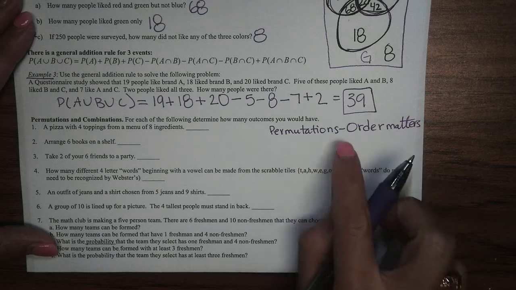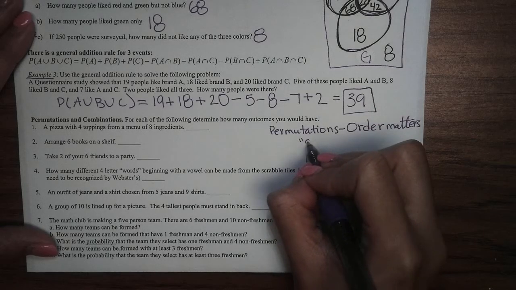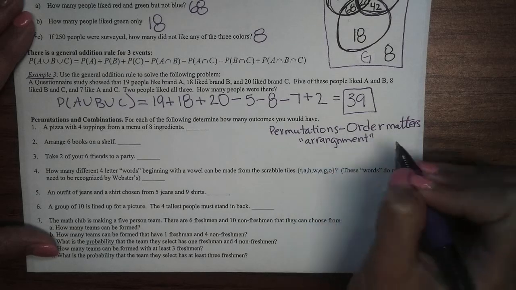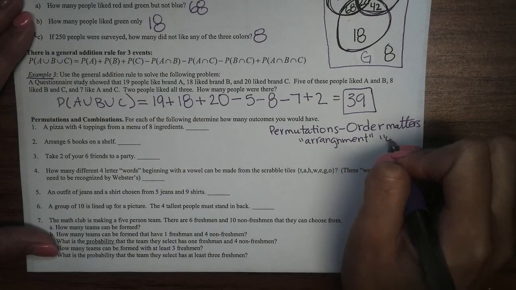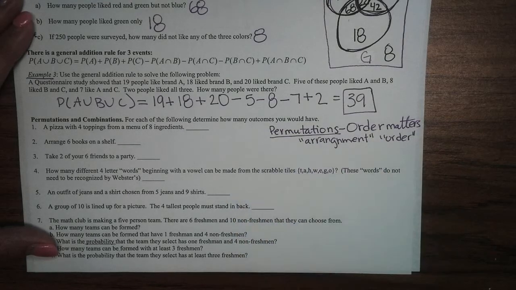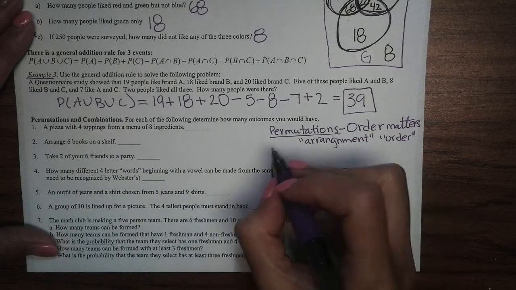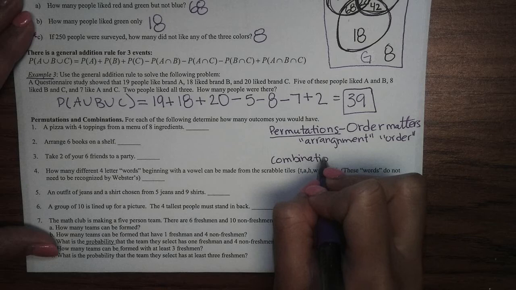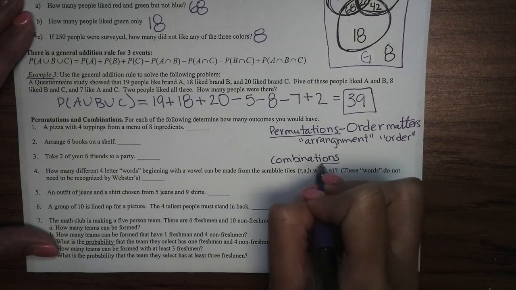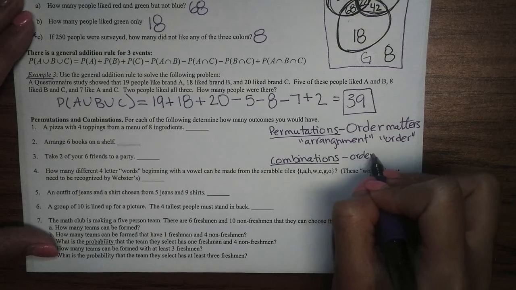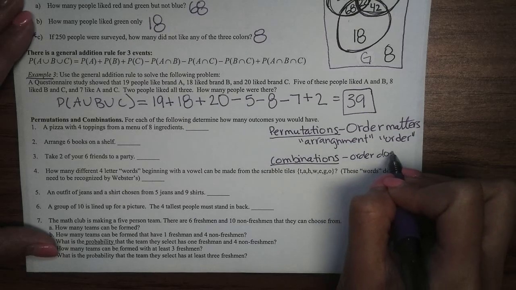So any kind of arrangement, so if you see words like arrangement, or if you really see the word order, those are all permutations where the order will matter. And then the other type of thing is called a combination. Combination. Those, the order does not matter.